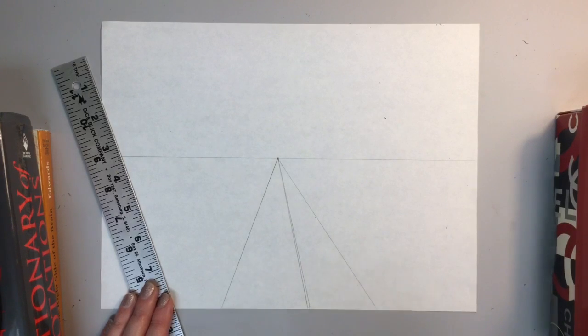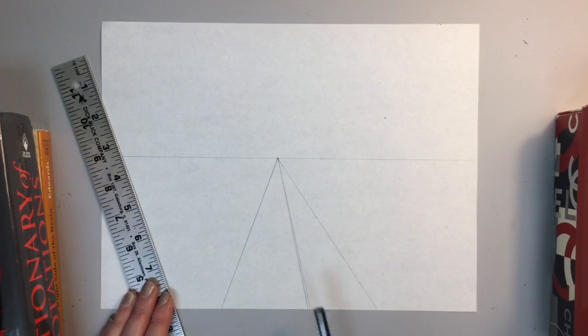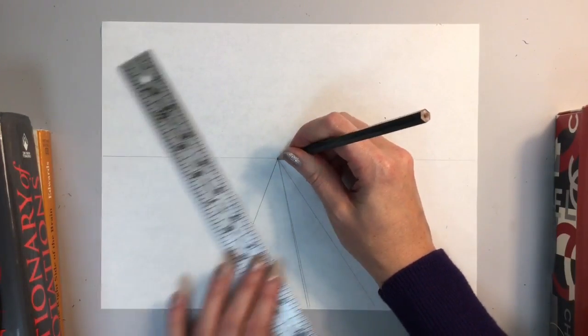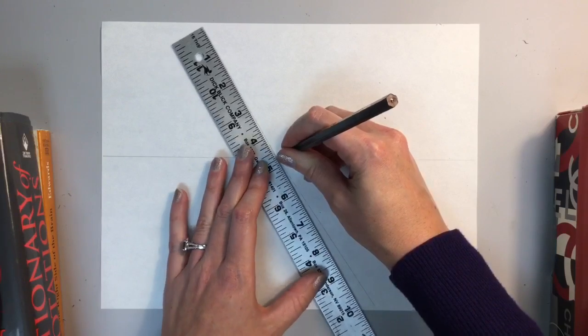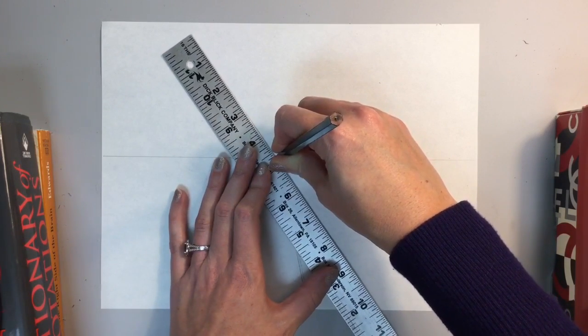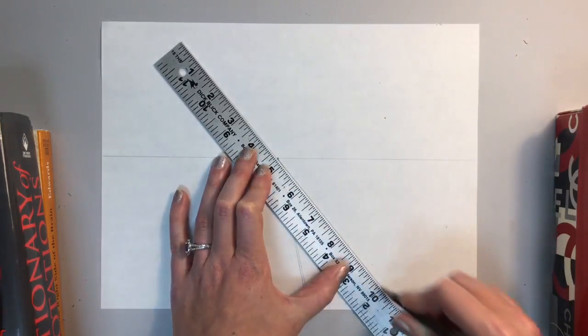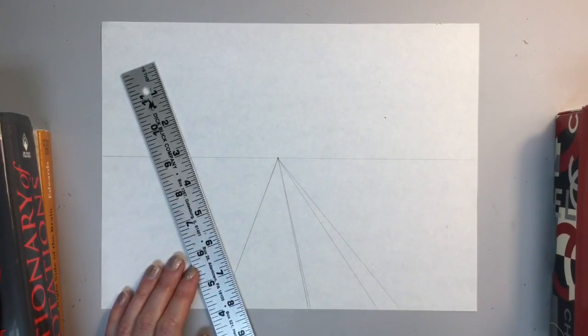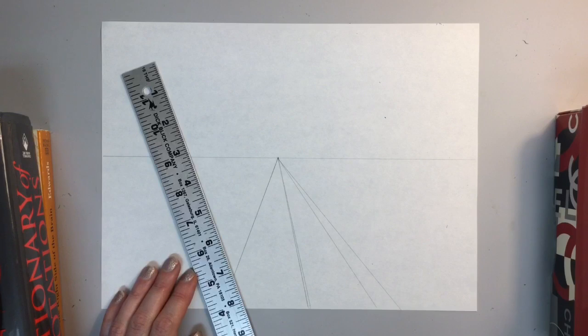Now, if I want to add a sidewalk, it's the same sort of idea as this. It's just adding little extra lines on the side, so they still connect back to the vanishing point. And first I want to figure out sort of how wide my sidewalk is going to be. So I'm going to pull my first line down. That's how wide my sidewalk is going to be.